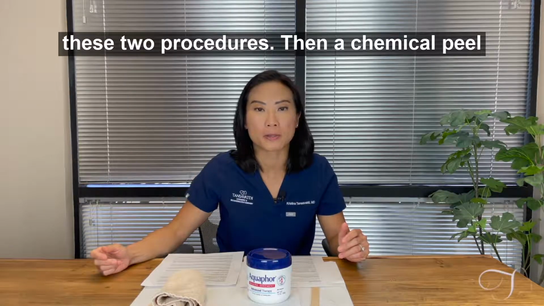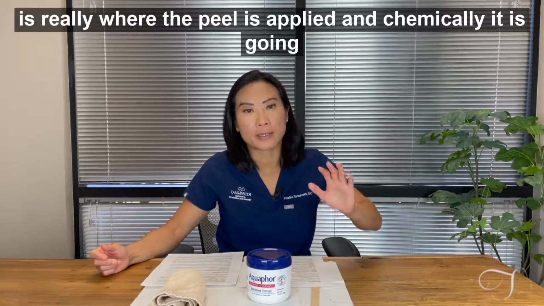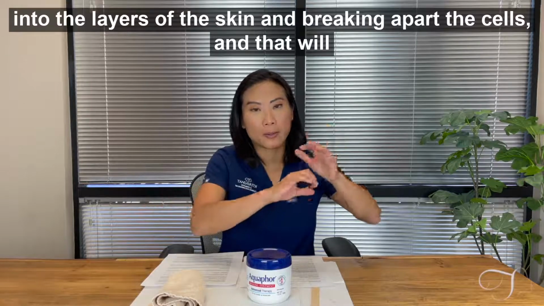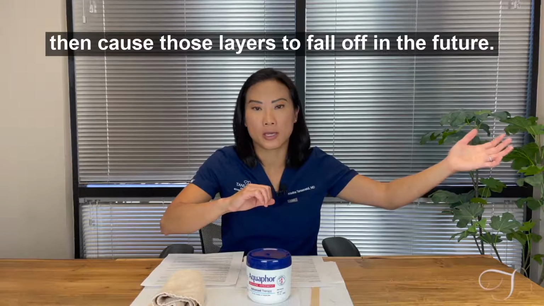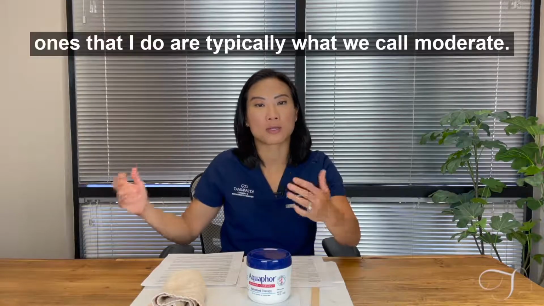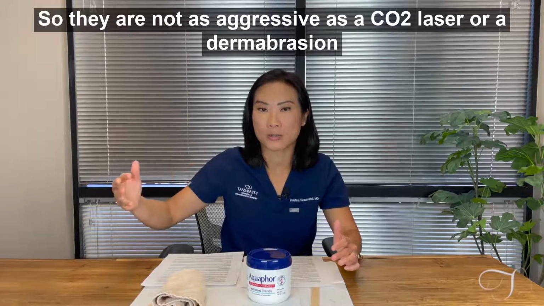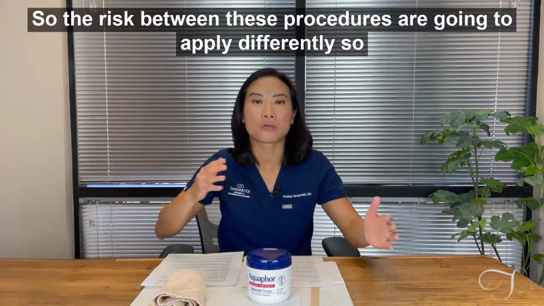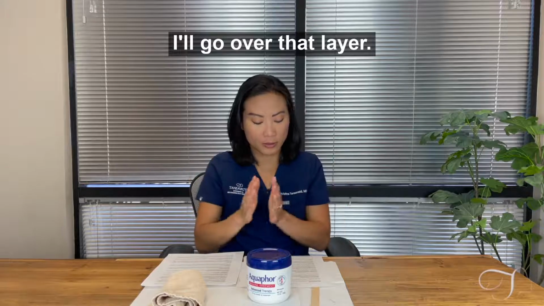Then a chemical peel is really where the peel is applied, and chemically it is going into the layers of the skin and breaking apart the cells, and that will then cause those layers to fall off in the future. Chemical peels are less aggressive. They can be aggressive, but the ones that I do are typically what we call moderate depth. So they are not as aggressive as a CO2 laser or a dermabrasion procedure. So the risks between these procedures are going to apply differently. So I'll go over that later.